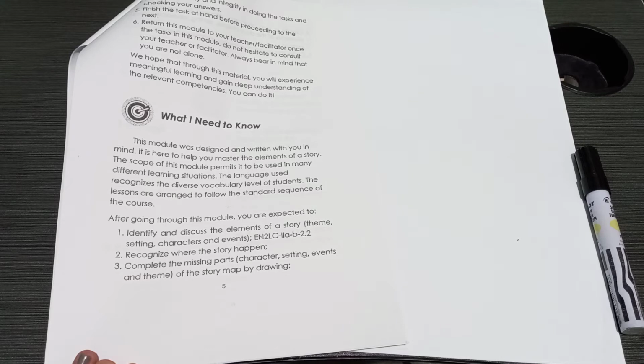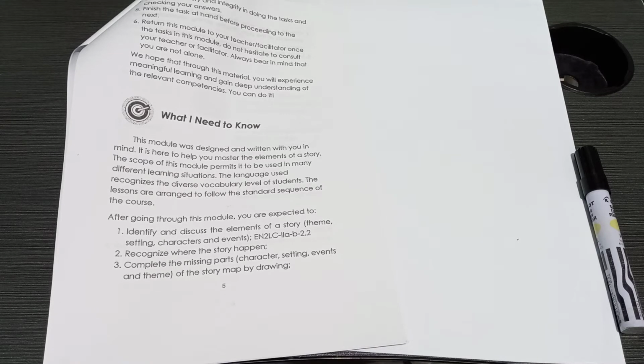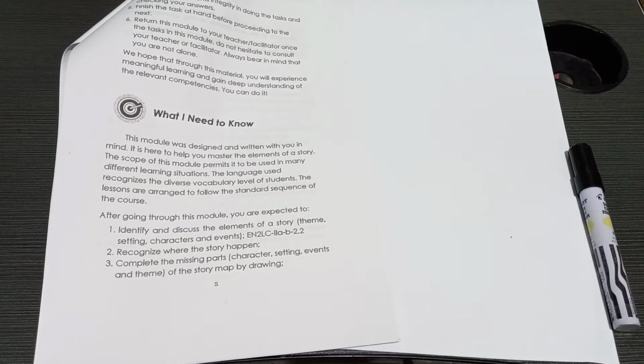After going through this module, you are expected to identify and discuss the elements of a story, the theme, setting, characters, and events. Second, recognize where the story happened.